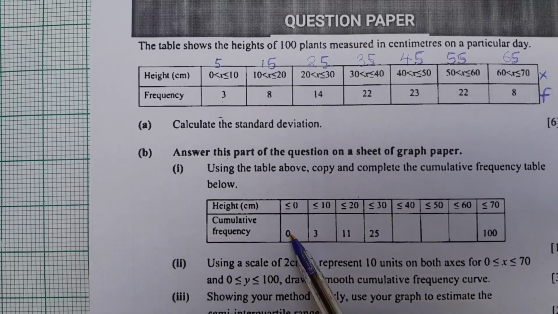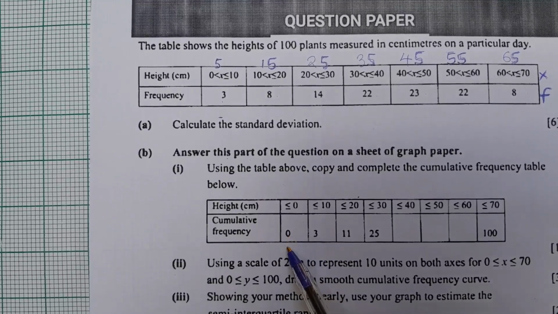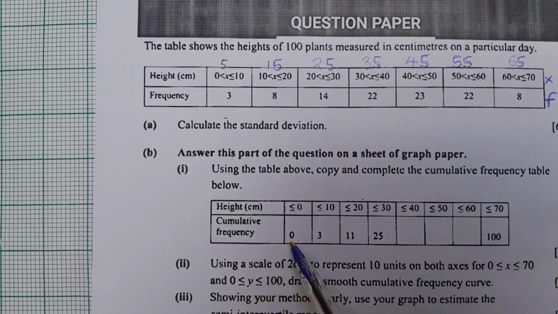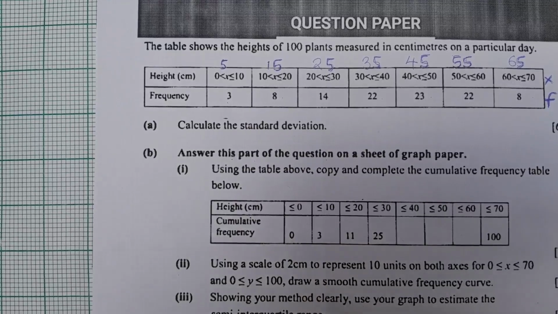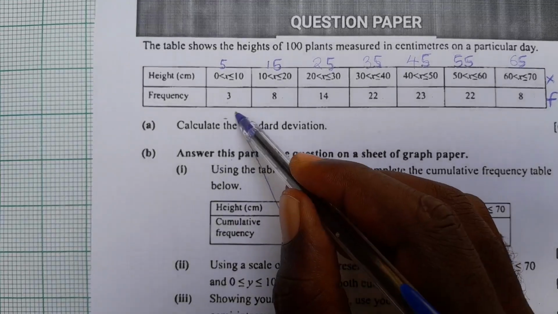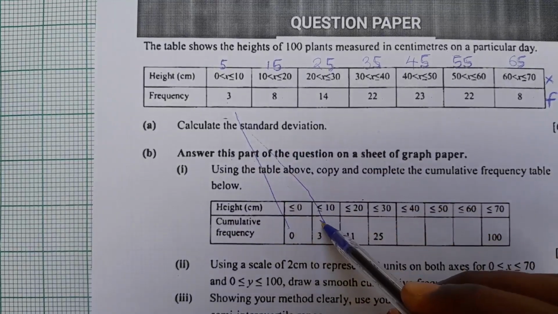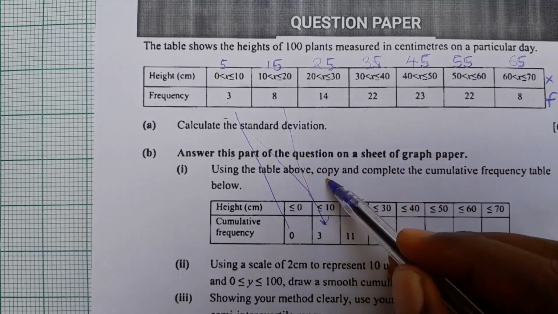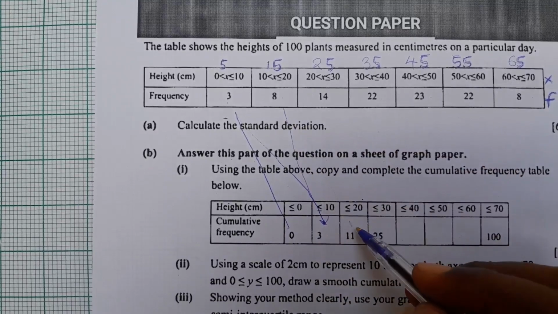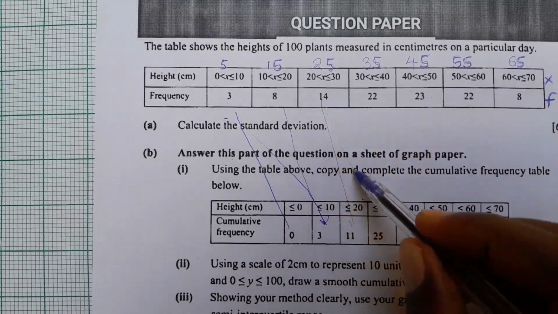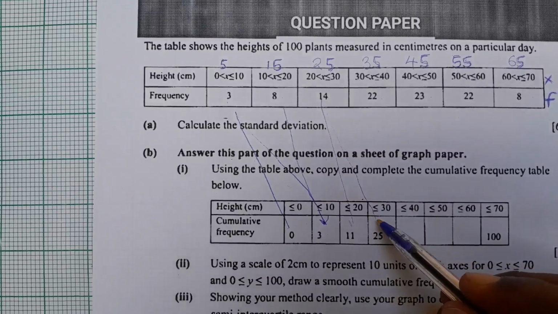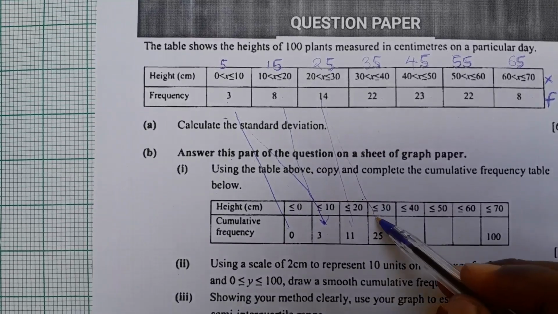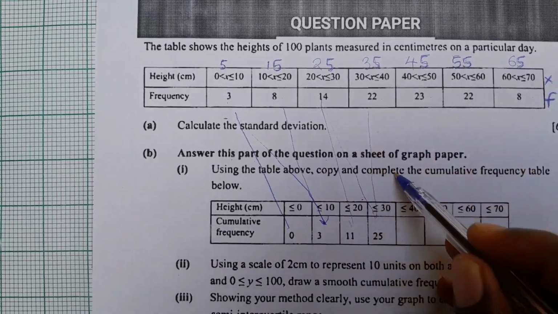Are you able to see the 0 that is here? So this is what we get to follow. 0 plus 3, the answer is 3. 3 plus 8, 11. The 11 that is here. 11 plus 14, you get what? 25. 25 plus 22, what is your answer?